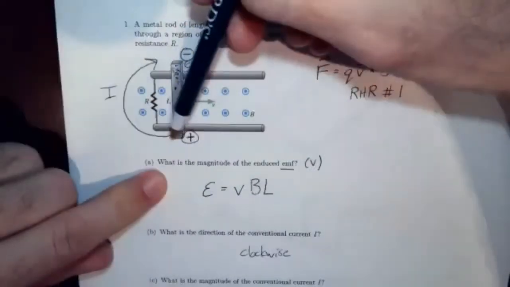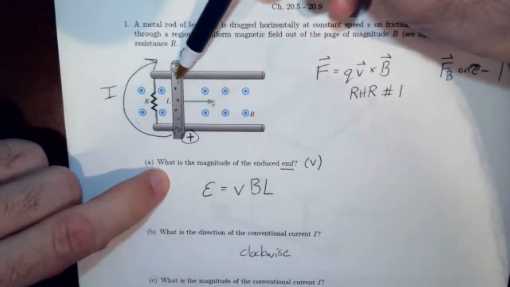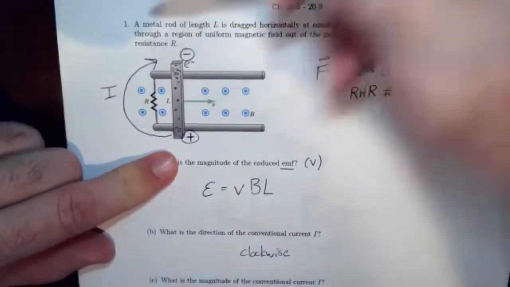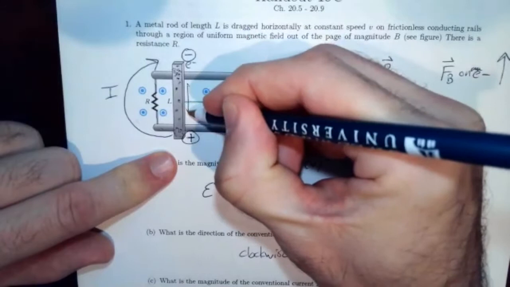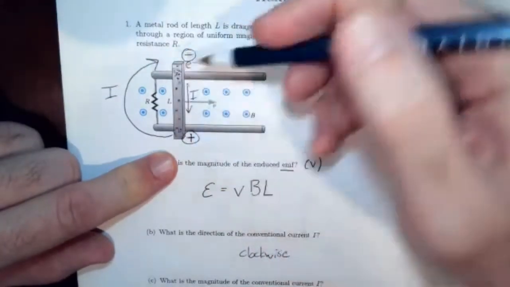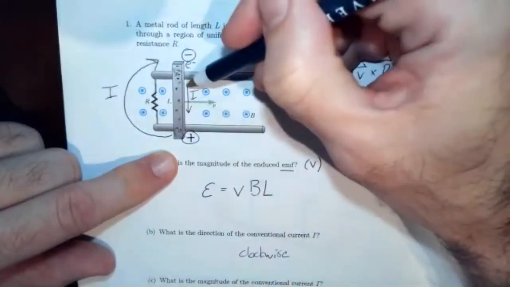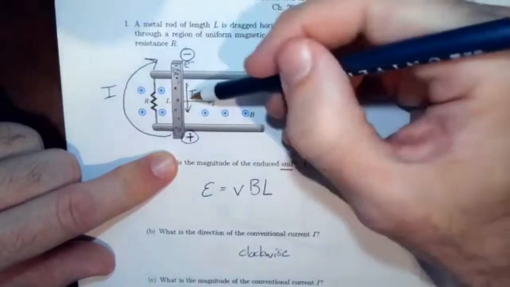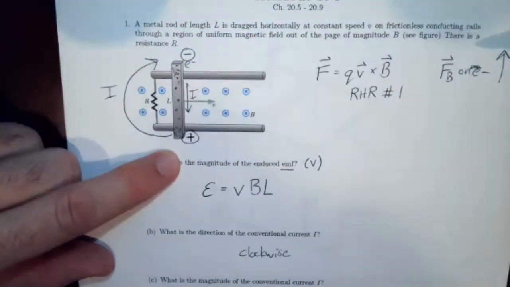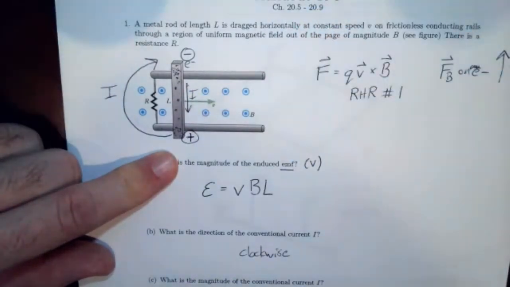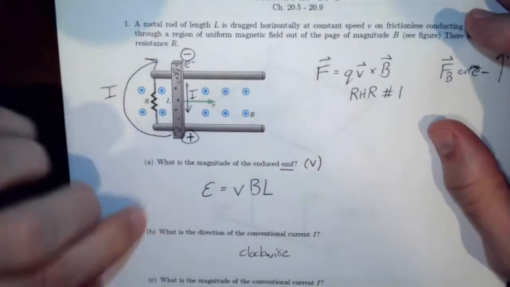However, if I connect this into a circuit, that changes. And the reason that changes is because now I have a current. And that current is going through this bar as it goes around clockwise around this loop. So by connecting the rails, I've created a current in the bar. And now I have a current inside a magnetic field. And as we've discussed, a current, which is made of moving charges, is going to experience a magnetic force.